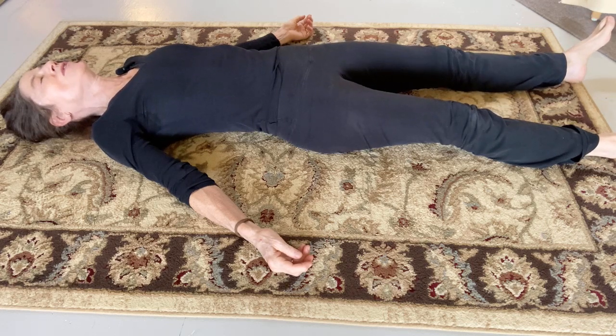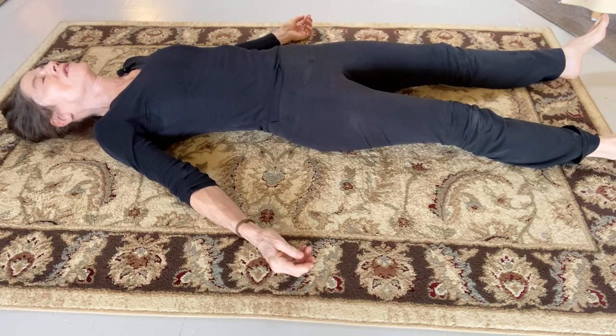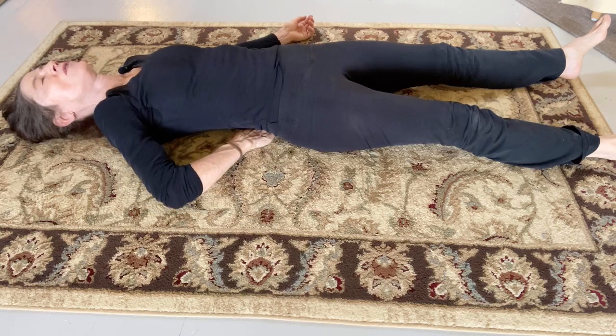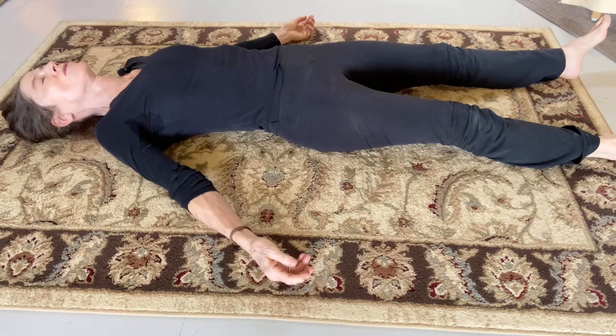And so now just notice, relax the foot and just notice how you're lying now. If you have more contact between your calves and the floor, if the gluteal cheeks are spreading more on the floor, if your lower back feels a little bit flatter, you can reach your hand and measure. If you can feel more of your rib cage on the floor, maybe your shoulder blades are now resting on the floor.